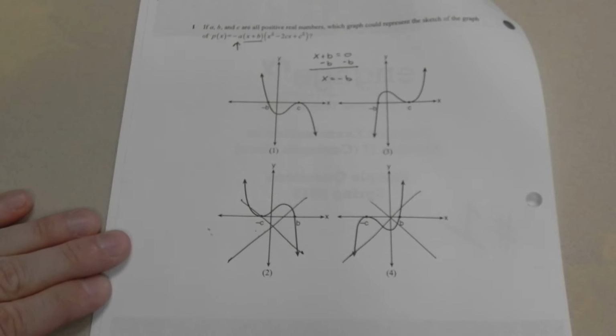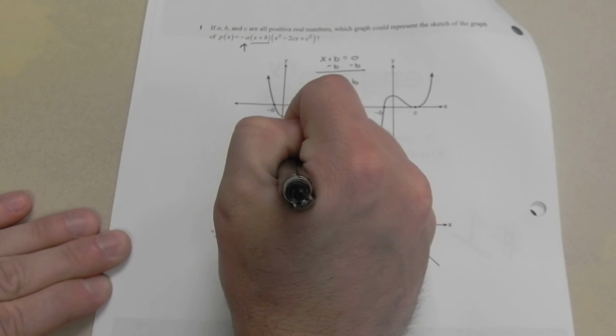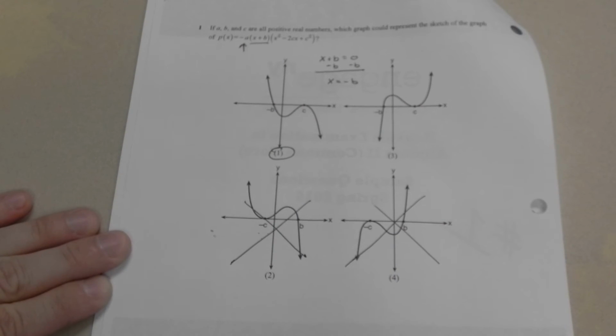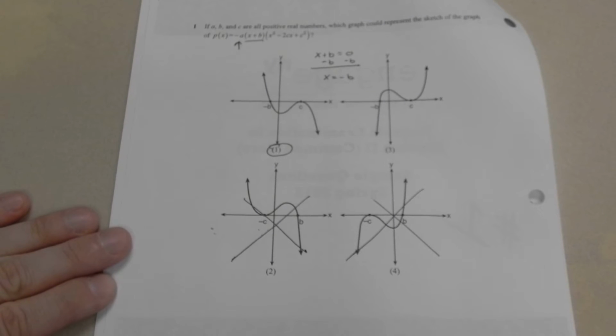Negative a tells me that my correct result is going to be choice 1. I know this because a standard cubic with a positive lead coefficient would look like choice 3. I could graph any cubic to simply test what that a value does.